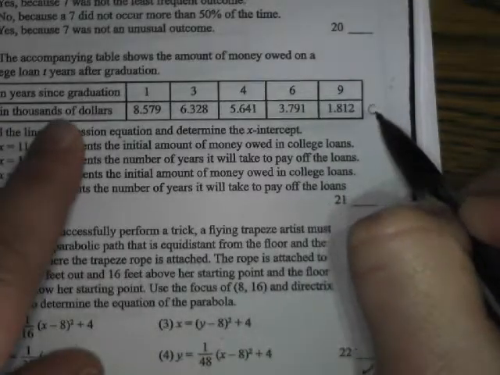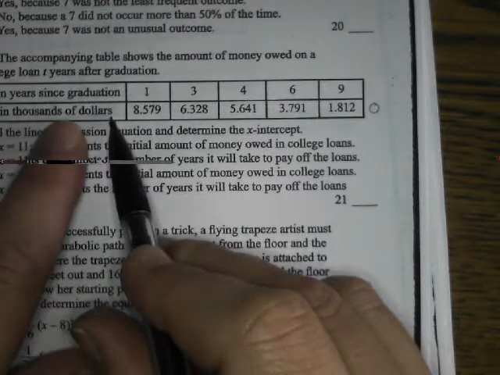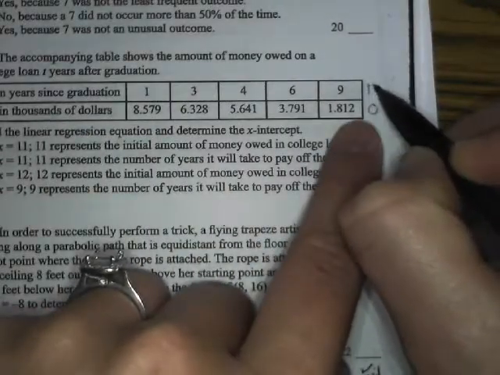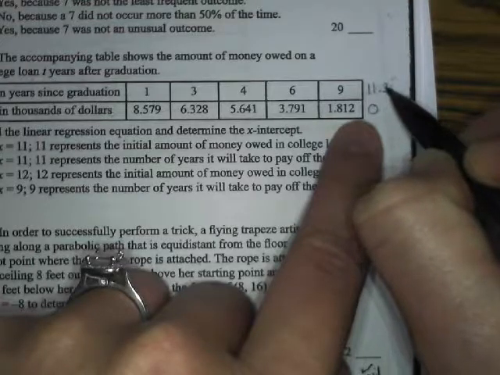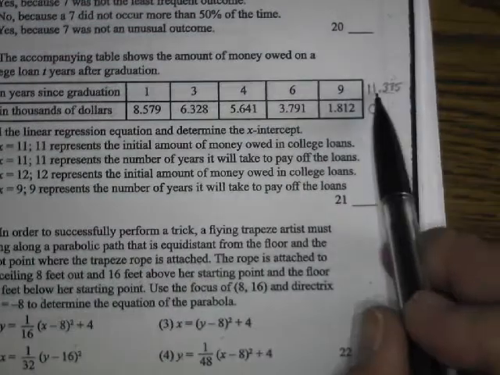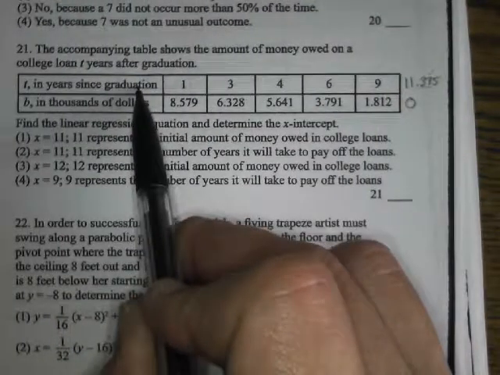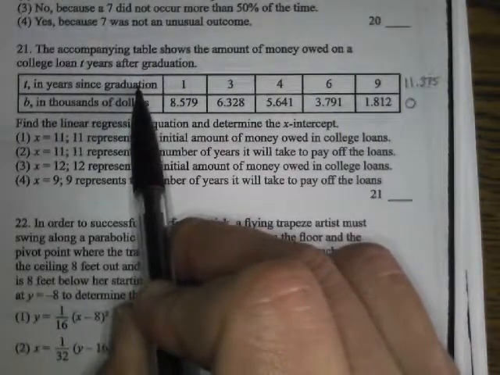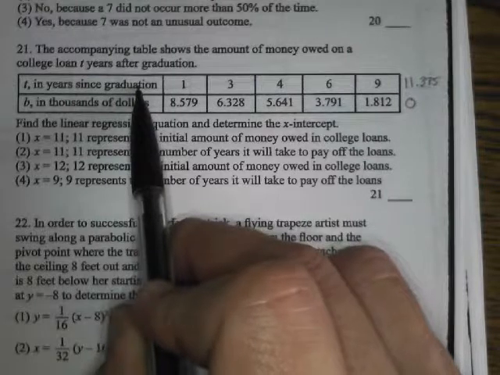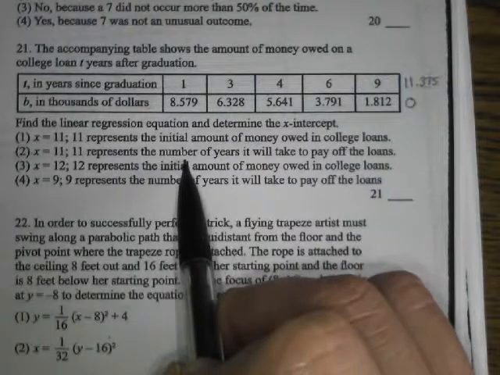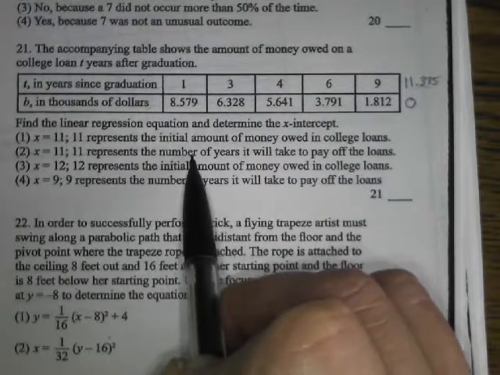If you're waiting until your y value is down to 0, and we just found out that our x value would be 11.375, what does that 11 stand for? Yeah, your number of years since graduation. So after 11 years, you will have paid off your loan. So it stands for the number of years it will take to pay off the loan. Number 2.